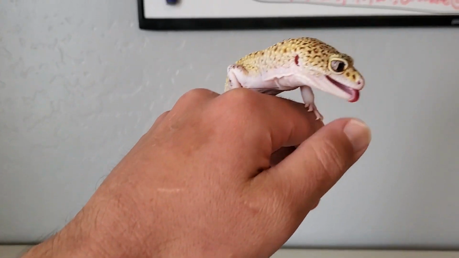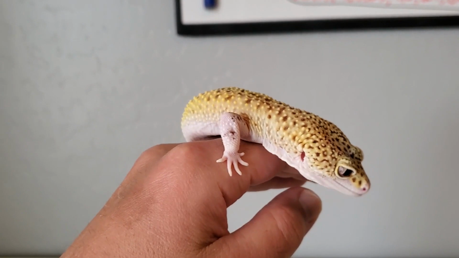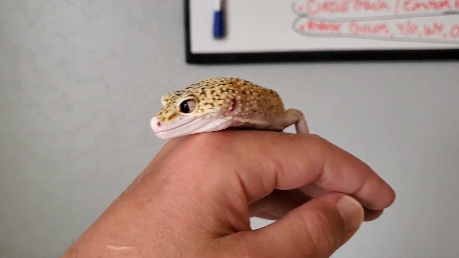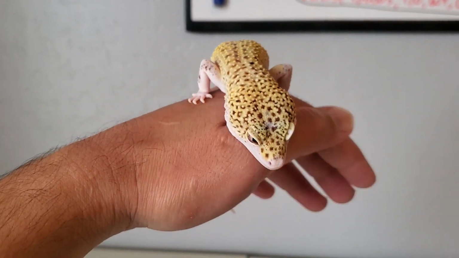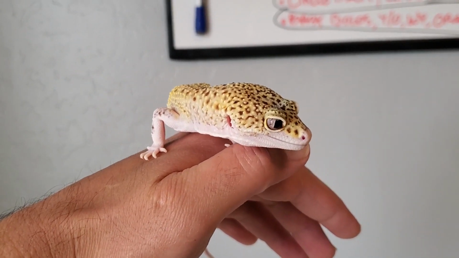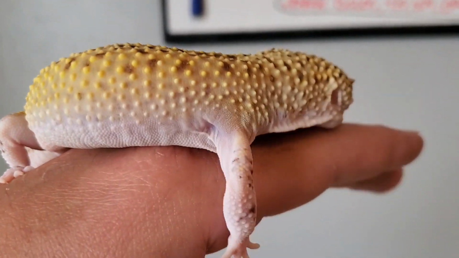Now, like I said, he's very sweet. I love this boy. He's never given me problems, but he is a big guy. And if he was to clamp down on me, I don't think he would do it hard because they don't usually bite the females aggressively or defensively. But a defensive bite from a leopard gecko can definitely do a little bit of cutting and damage. So we want to avoid that today.